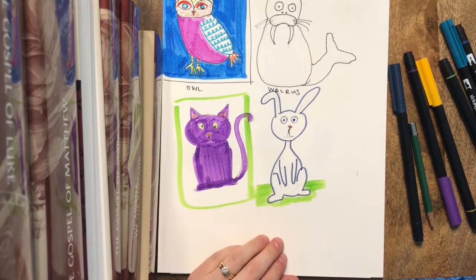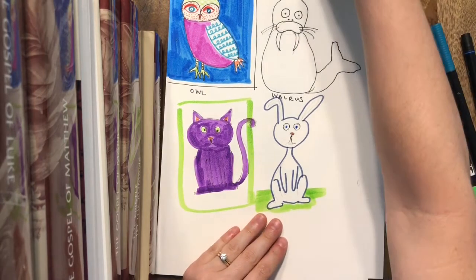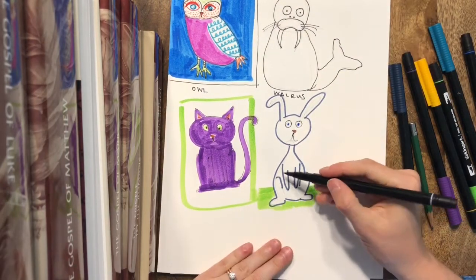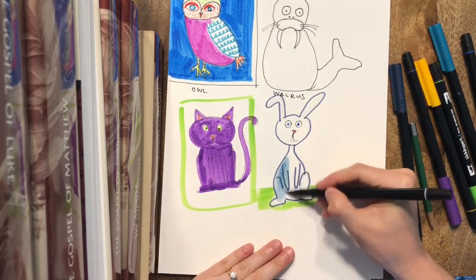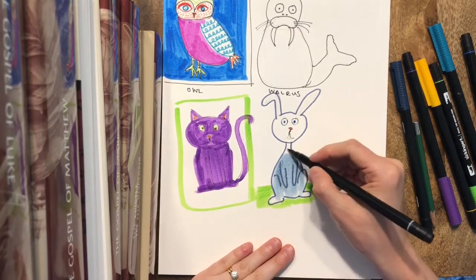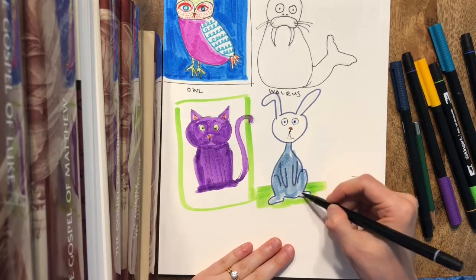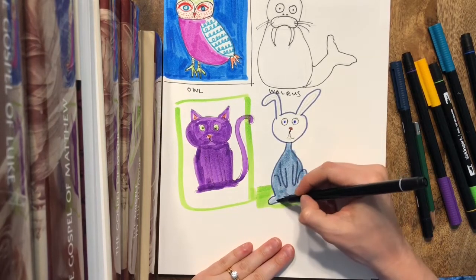In this case, I'm going to try to keep my colors fairly light. I think I'm going to do a light gray, bluish gray bunny here. And I'm probably going to add a little pink inside the ears.